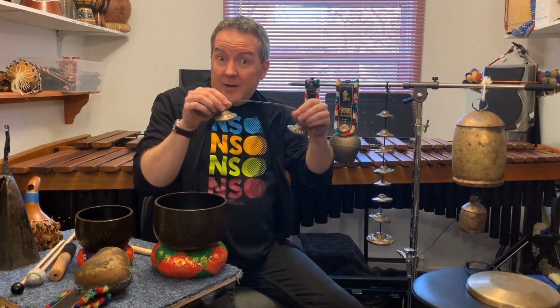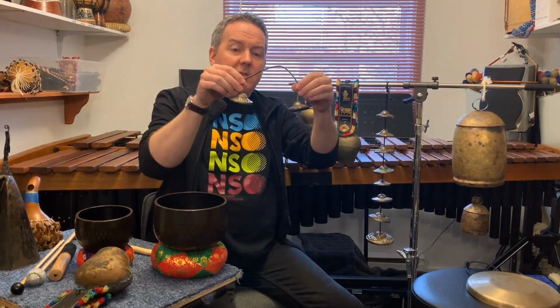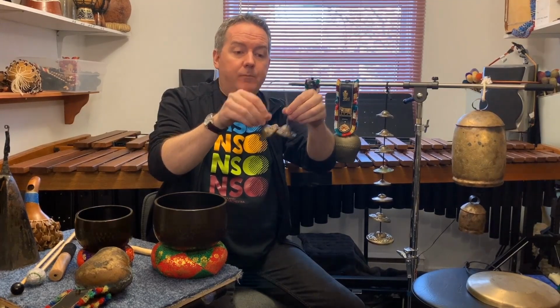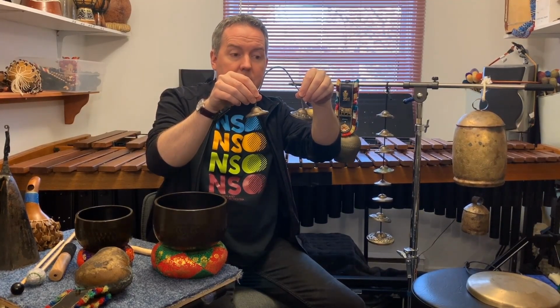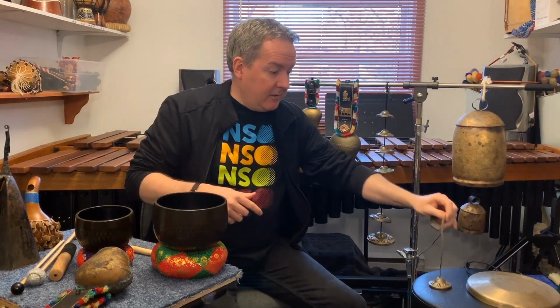These are Tibetan finger cymbals, often used in prayer and meditation. Usually you'll see them in a pair like this, and they're played this way. But of course you can take them off the string and hang them individually.